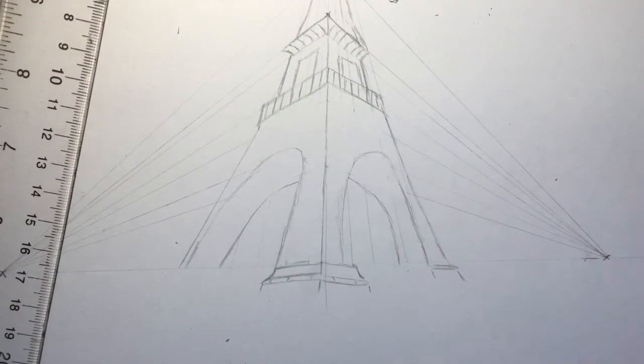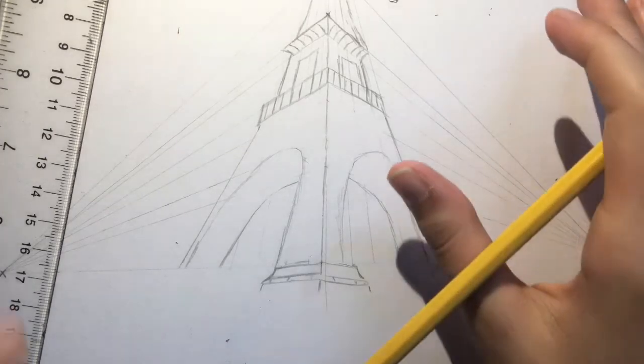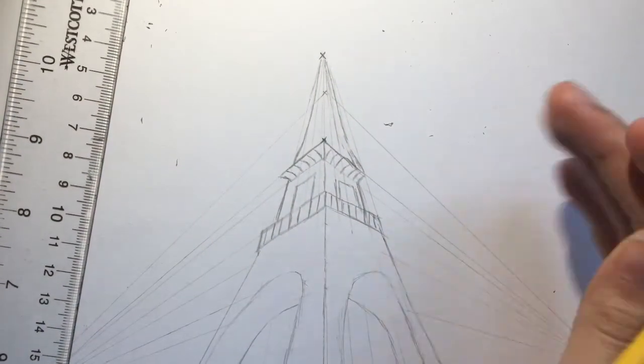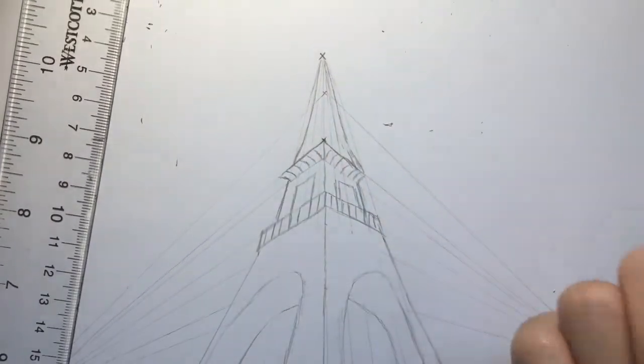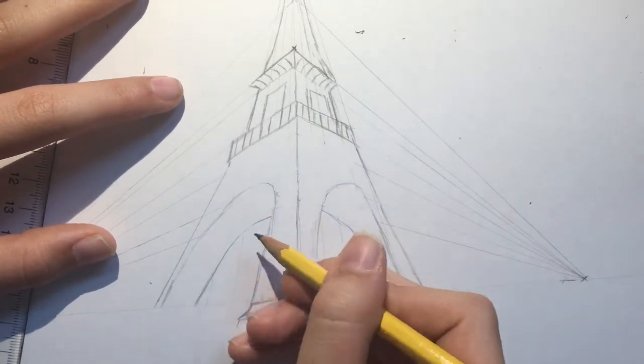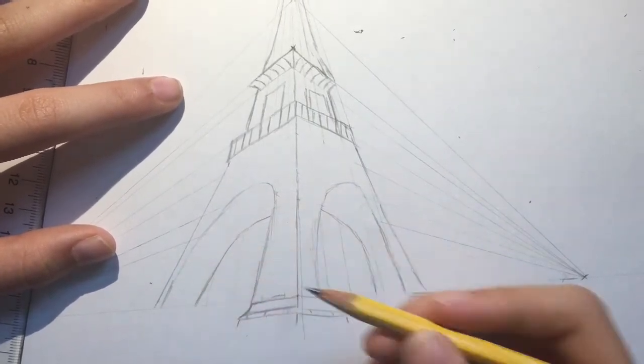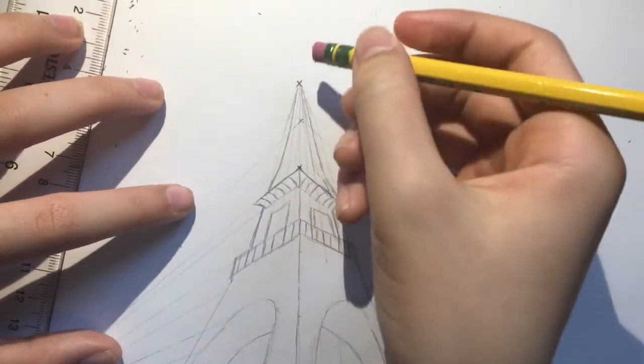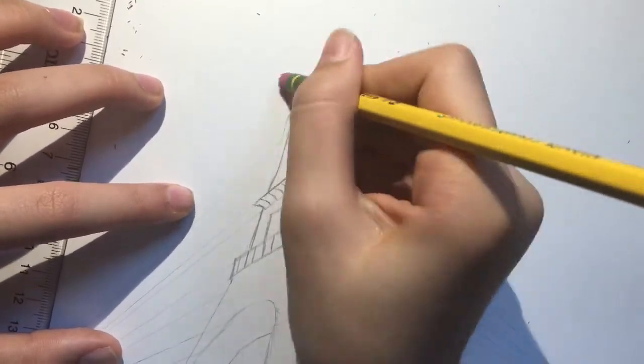Alright, so now that we're finished with this base, what I'm going to do is move this illustration down and start to work a little bit on this area. But first of all, I want to just clarify here that I have erased these guidelines, and now we're going to go on to the top. Maybe later we'll erase the guidelines up here too.